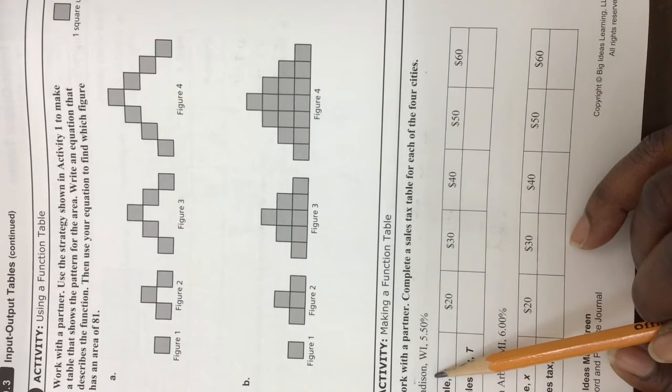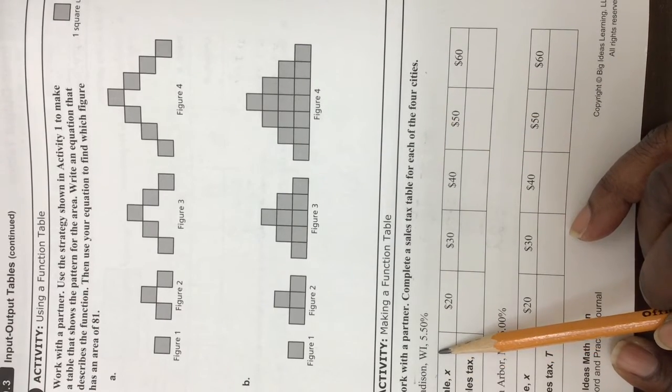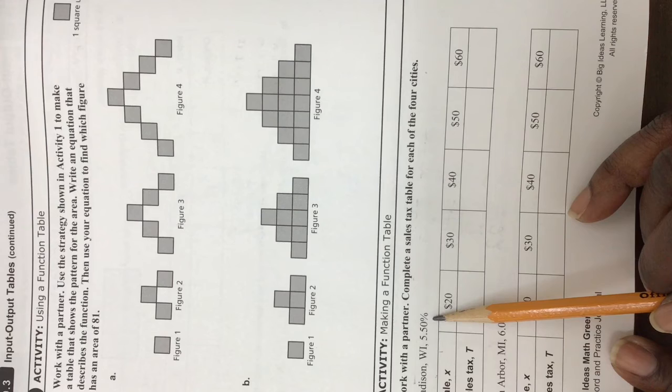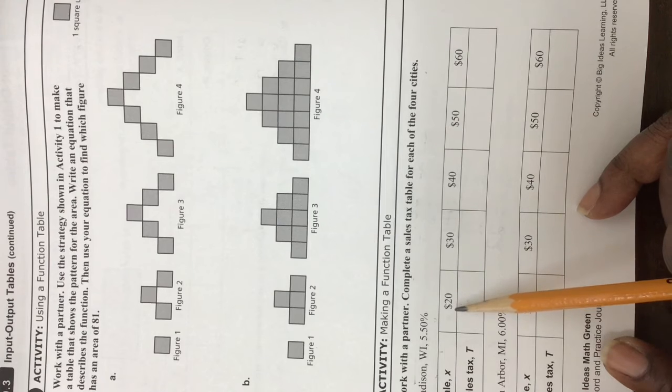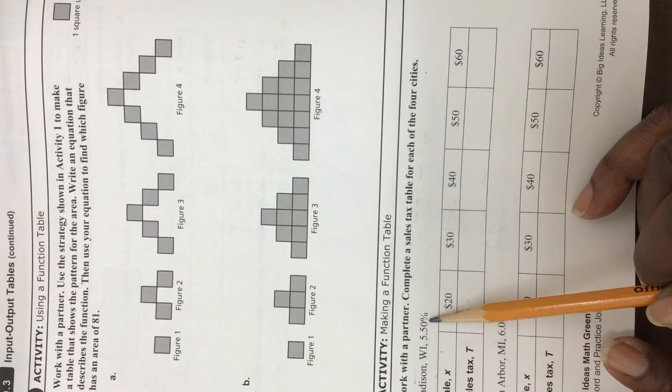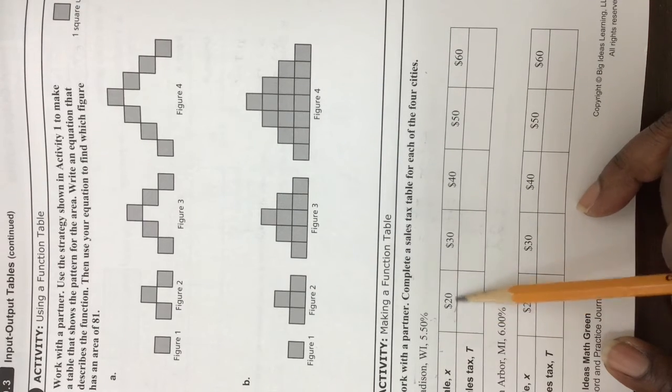So here, Madison, Wisconsin has a 5.5%, and so therefore you would multiply your 5.5% times the value here to get how much the tax would be. So that looks a little like this, okay?